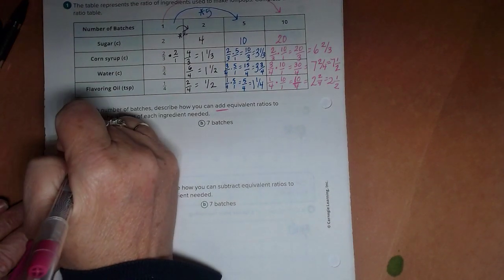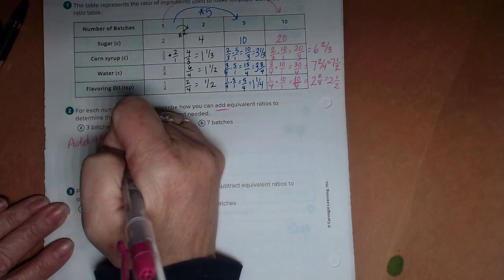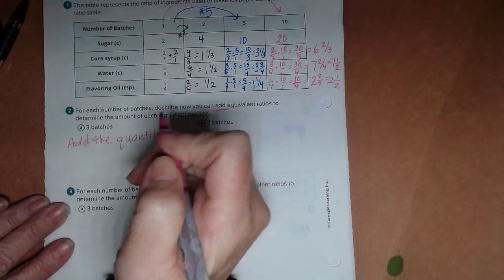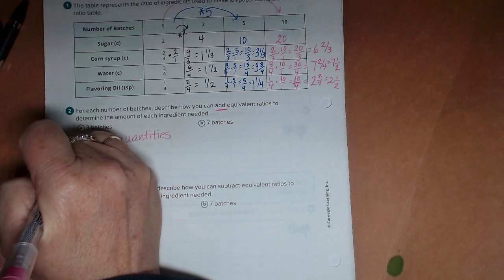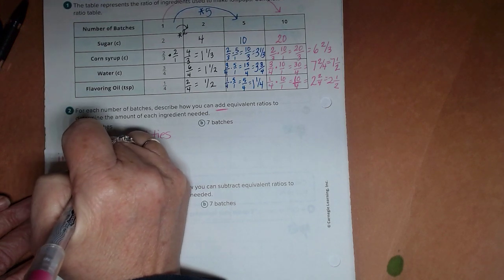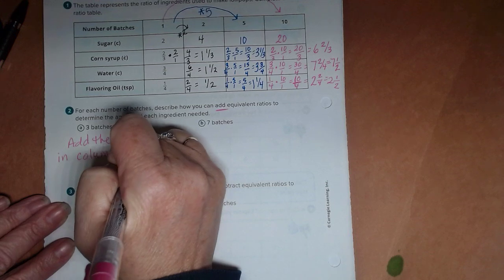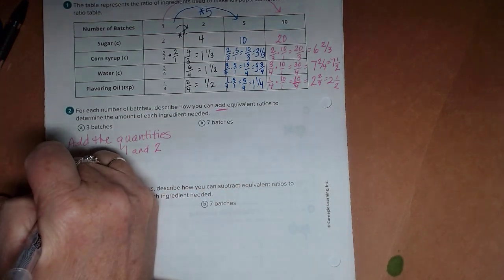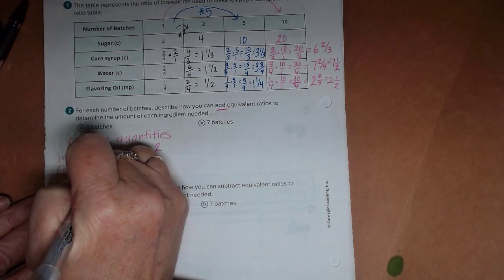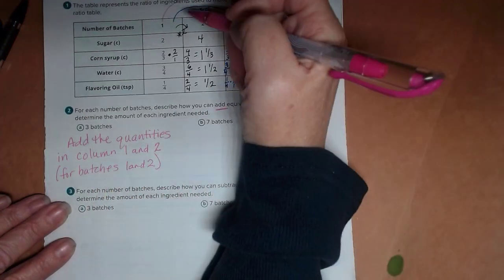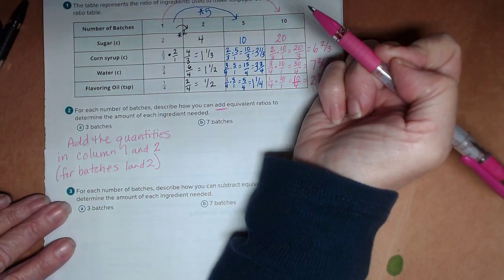So we could add the quantities in column 1 and 2. So, 1 plus 2 gives us 3.